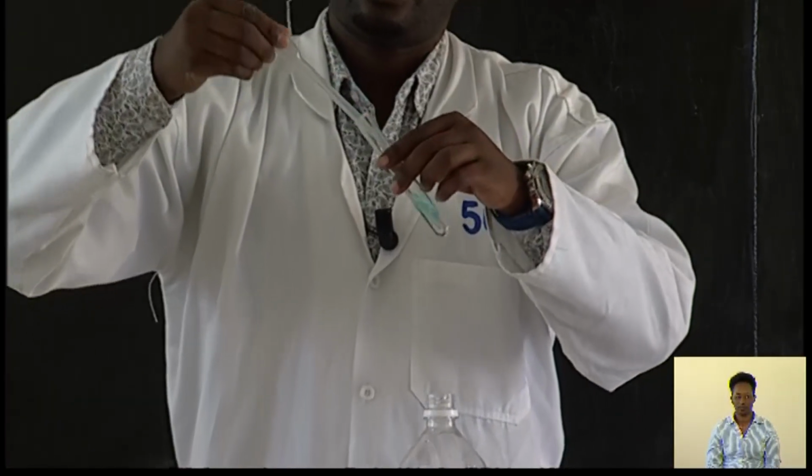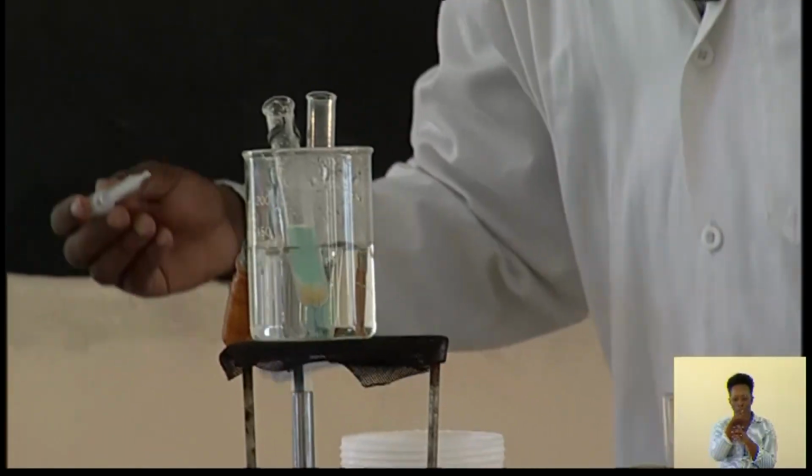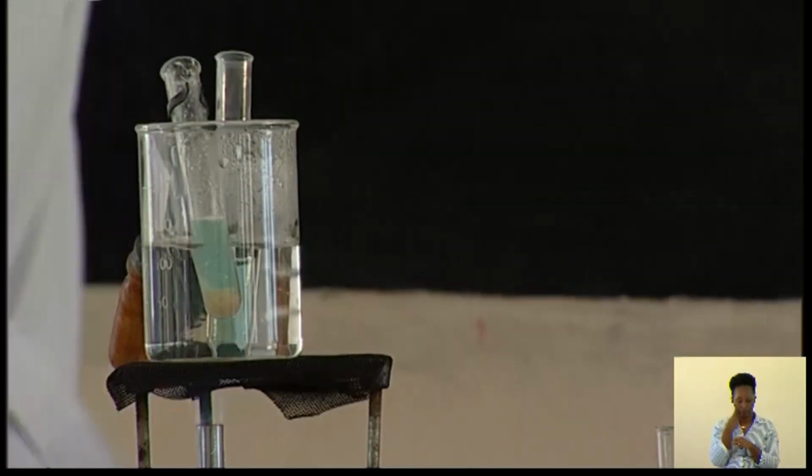Benedict's solution. You can see the Benedict's solution is blue in color. Then I also put it in boiling water, and then I try to make observation. When I'm making the observation, we have to see color changing.